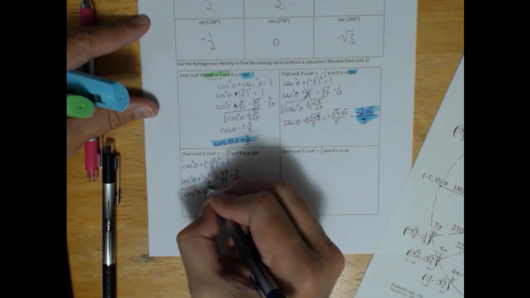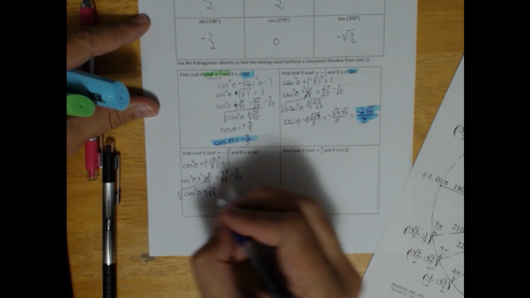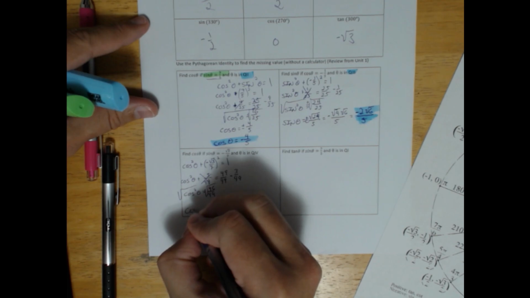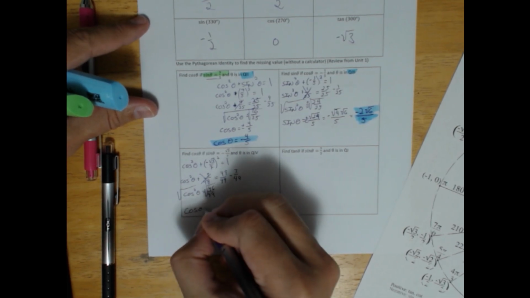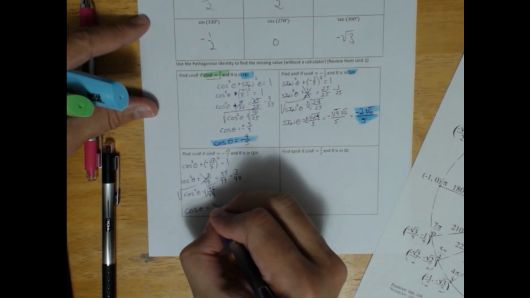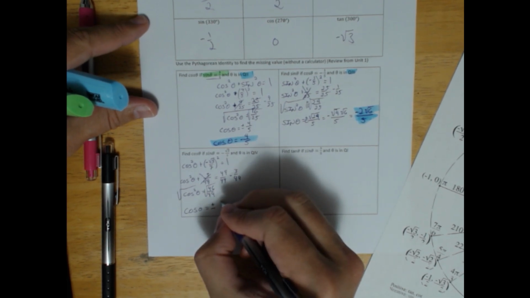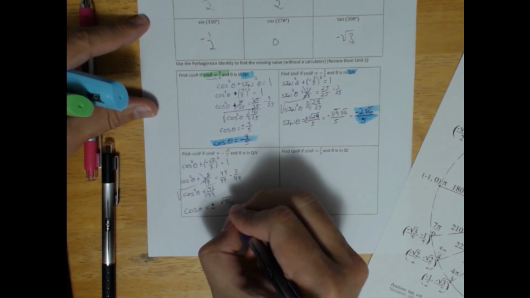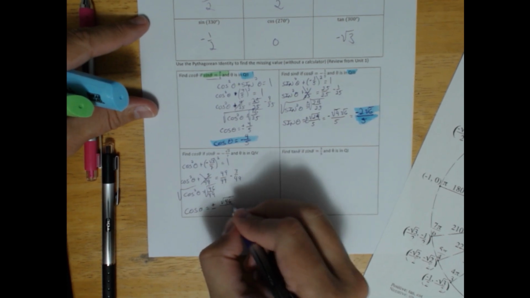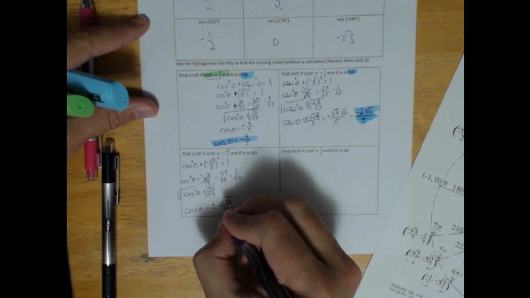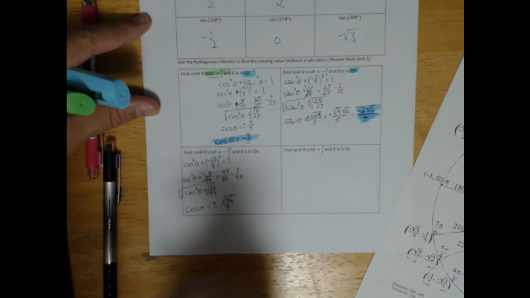Last step, take the square root of both sides. Cosine theta is plus or minus the square root of 46 over 7. The square root of 49 is 7.